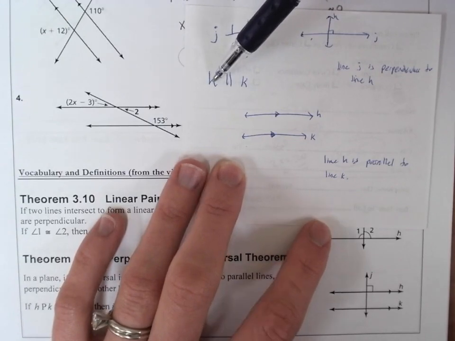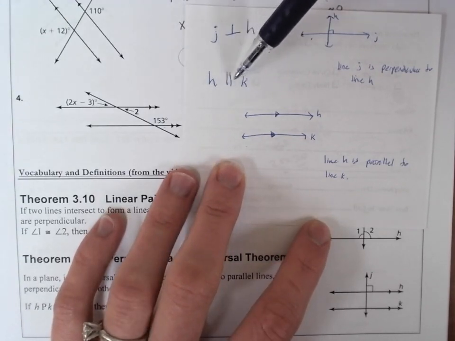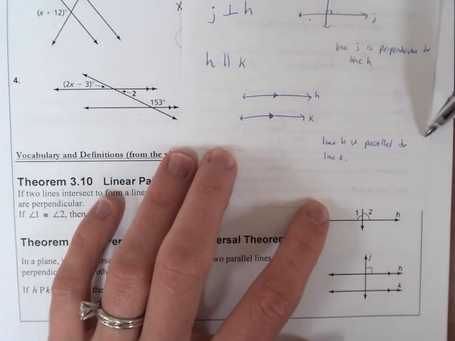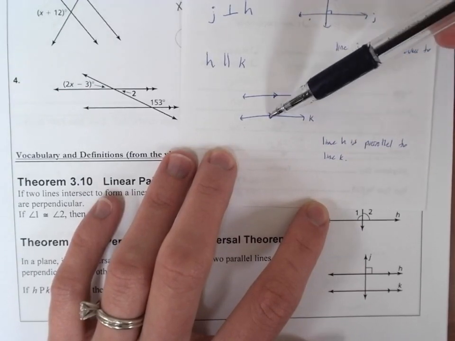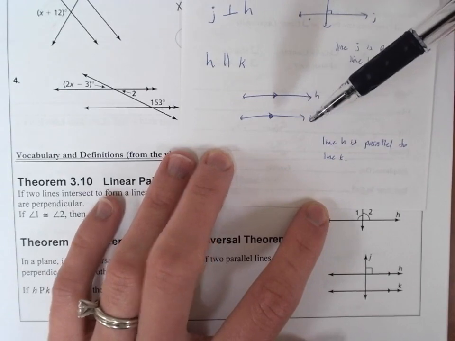This is a symbol or a notation for parallel lines. Line H is parallel to line K. That's how we would write it out. Line H is parallel to line K. And you'll notice the notation we use here are little arrows showing that they're parallel to each other.